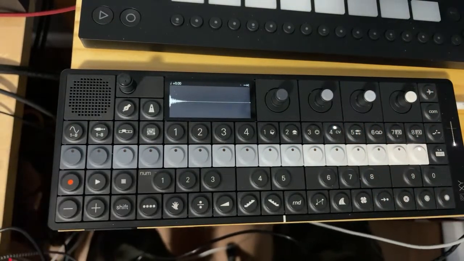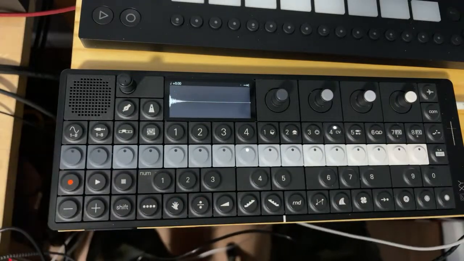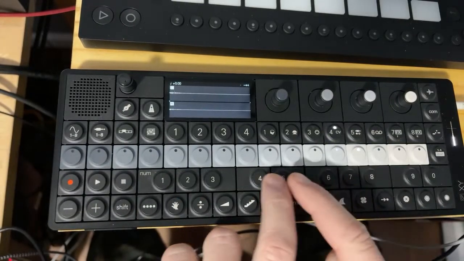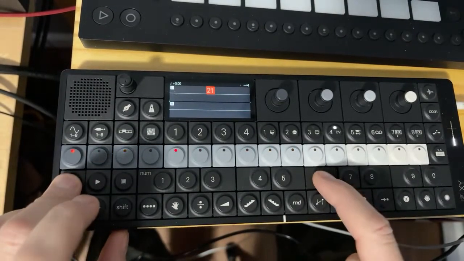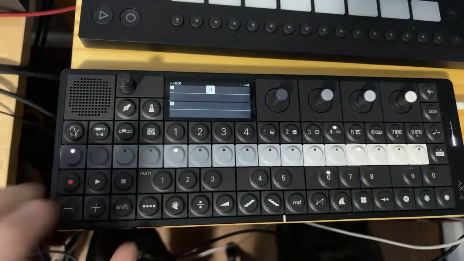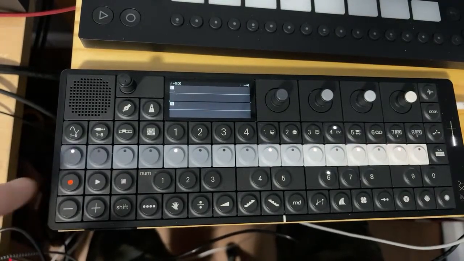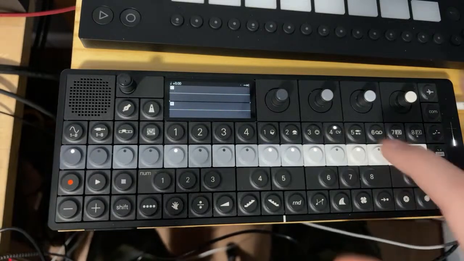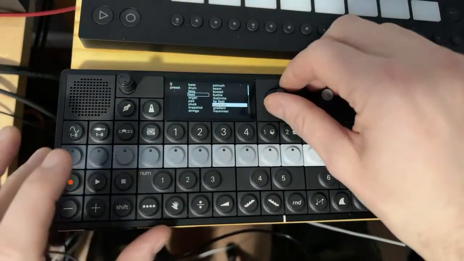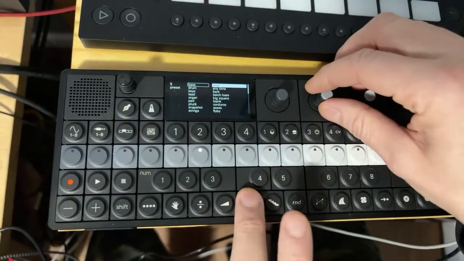So my shortcut to clear the track is record stop, and that will clear whatever track you're on. And if you hold record too, that's like a quick record and then off record. That's the other trick I learned, holding down record is like a quick record, right? And so hopefully these tricks are pretty fast and easy for you guys to remember.